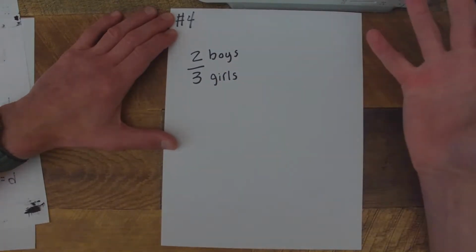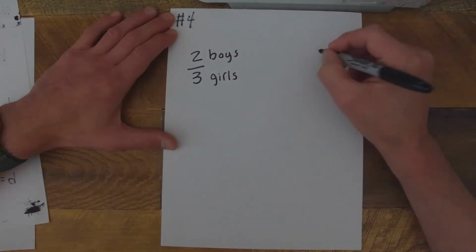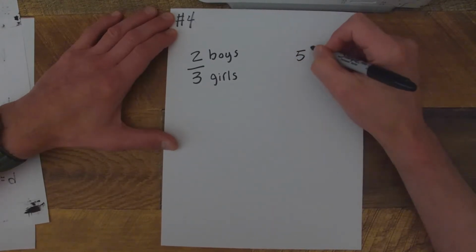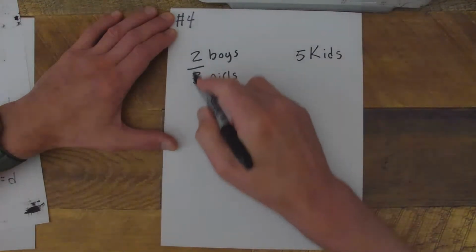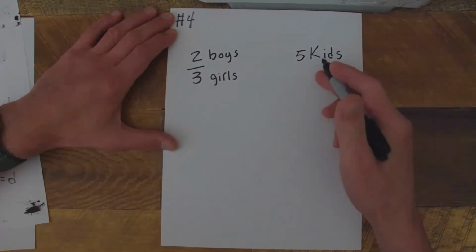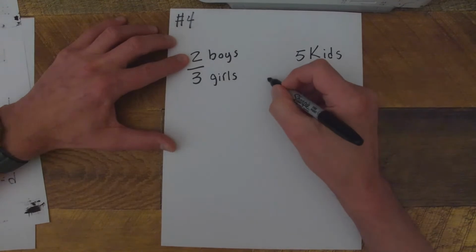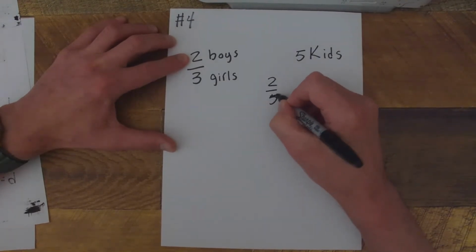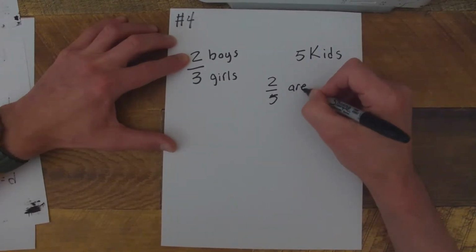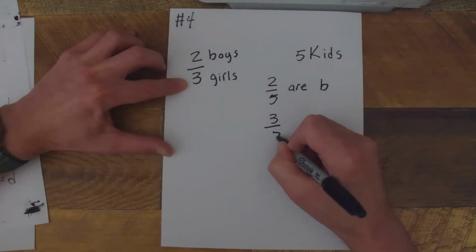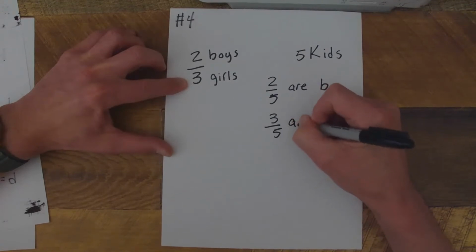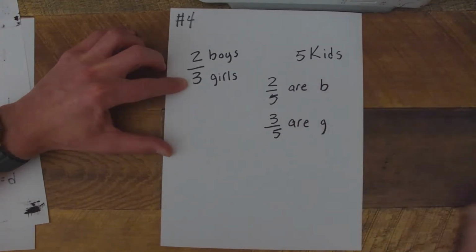2 plus 3 is 5, right? So let's pretend we had a class of 5 kids. How'd you get 5? 2 plus 3 is 5. Now, if we had a class of 5 kids, then 2 out of the 5 kids are boys. 3 out of the 5 kids are girls.